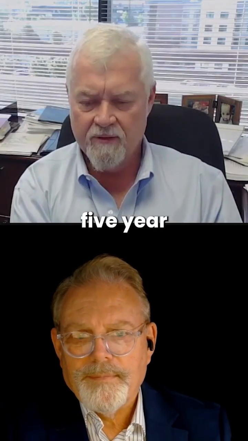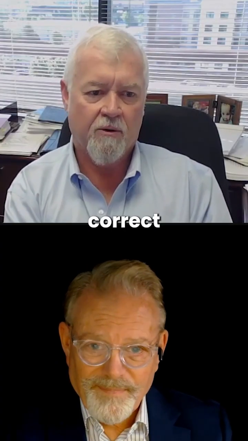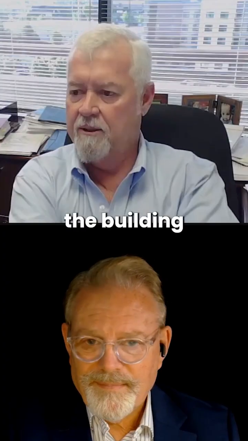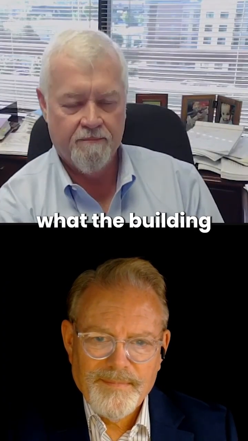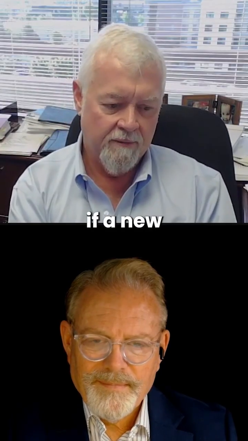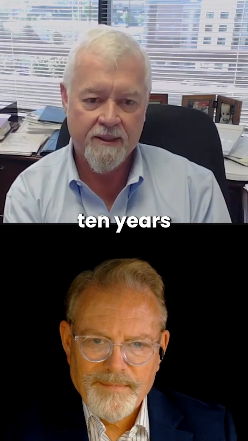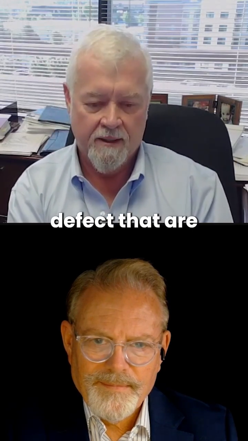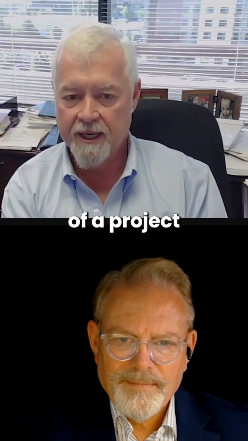But if it's a 5-year-old building, that's not from lack of maintenance. Maintenance doesn't correct original construction issues. And the building should be watertight. That's what the building code says, and that's what the building standards in California say. And so if a new building leaks and the statute of limitations is 10 years, that's going to be a construction defect. There aren't maintenance issues to keep the building watertight in that new of a project.